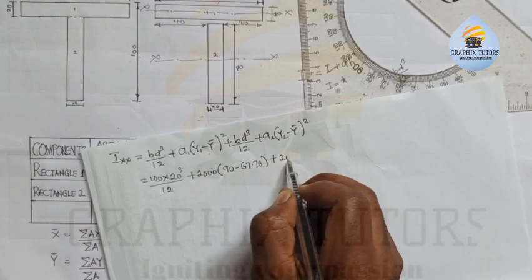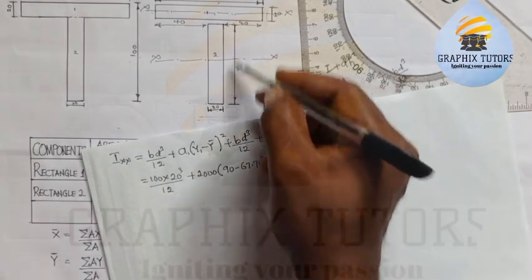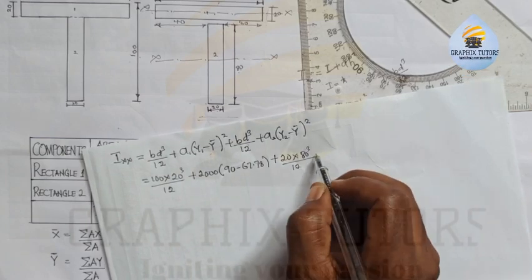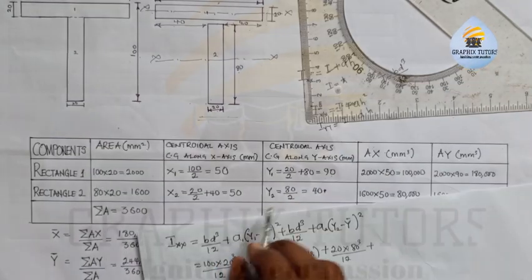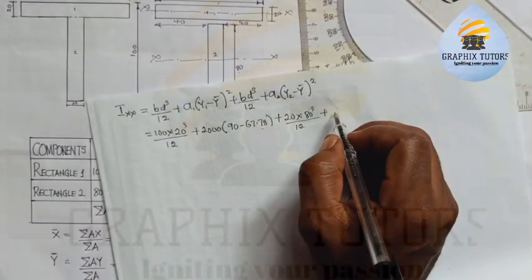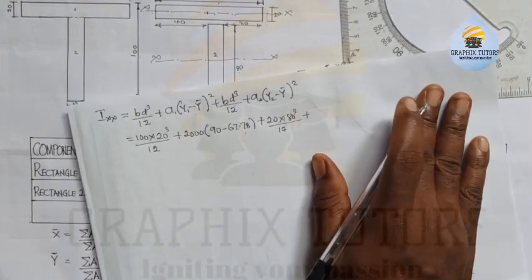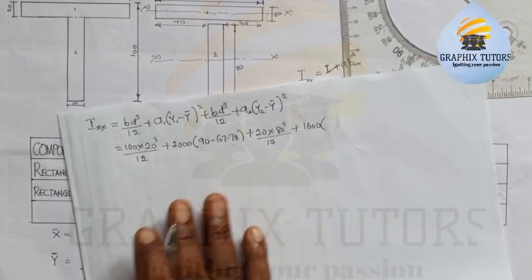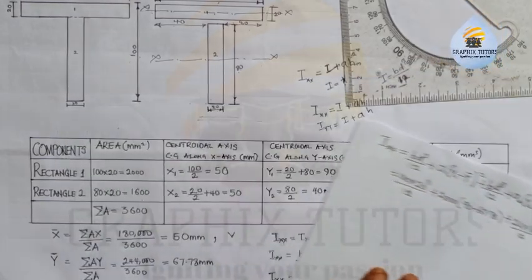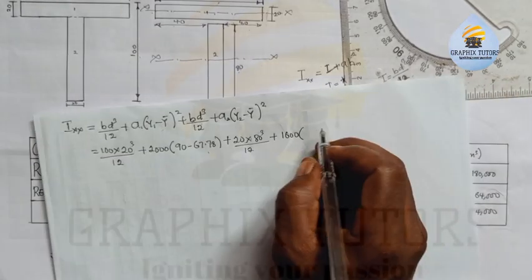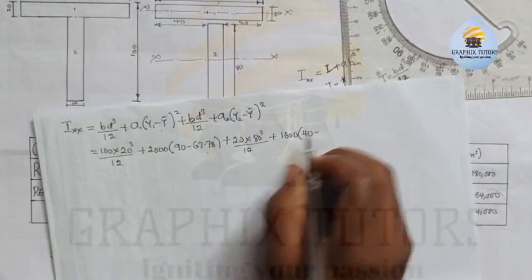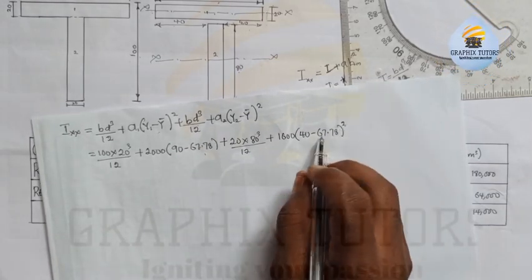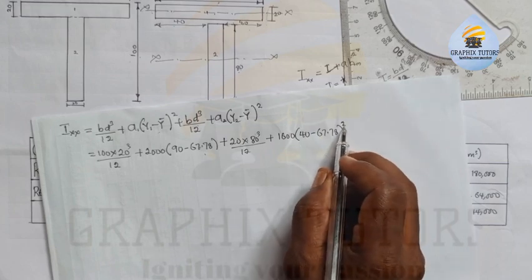So we're having 20 multiplied by the depth, which will now be 80. That will be 80 cube all over 12 plus A2. The area 2 here is given to be 1600. So we have 1600 into bracket y2, which is given as 40, minus the y bar, which is 67.78. It doesn't really matter whether it's giving you negative or positive, the power will indicate the negative sign whatsoever.